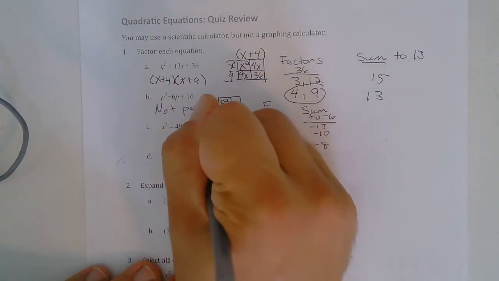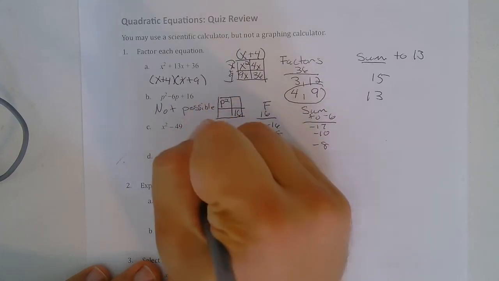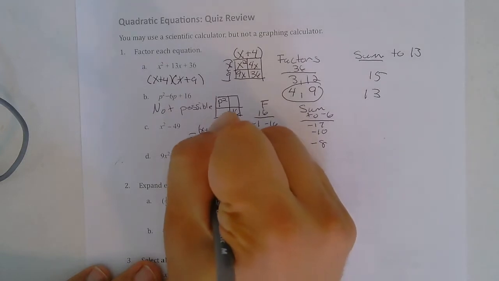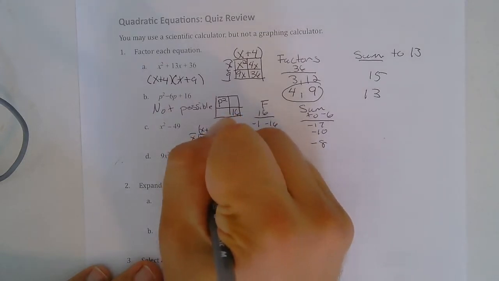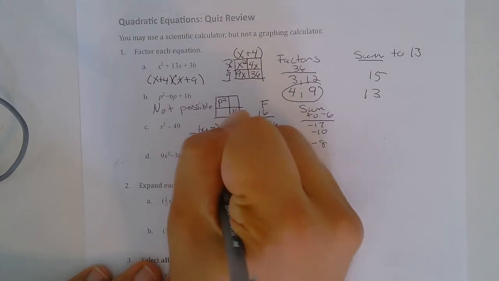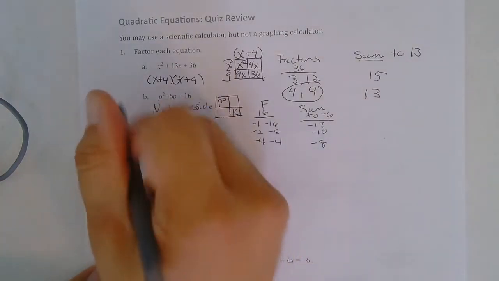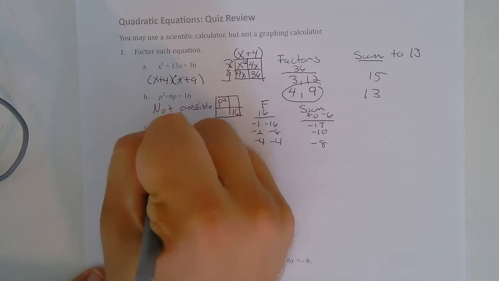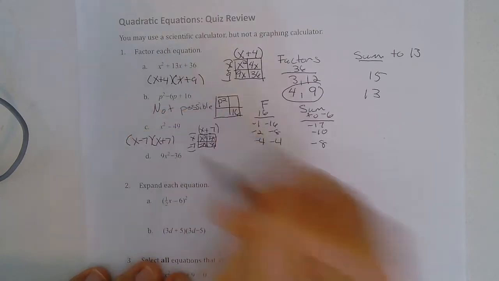So the factored form here is going to be x plus 7 and x minus 7. And the reason why these are going to be blank, this is going to be 7x, this is going to be negative 7x, and they end up canceling each other out and making 0. So this is x minus 7 times x plus 7.